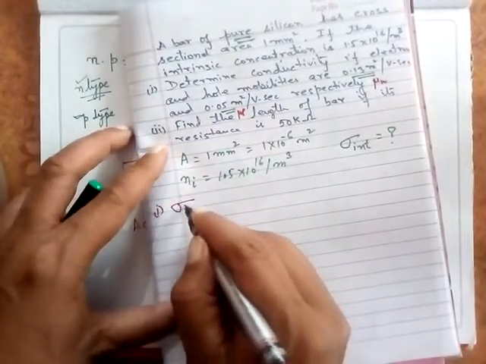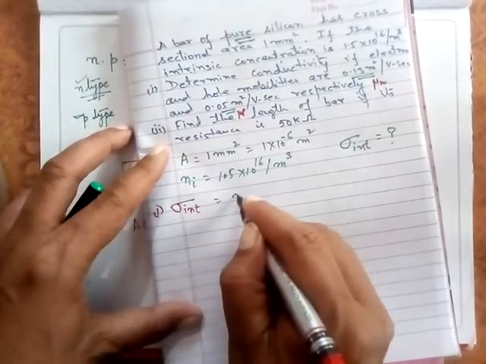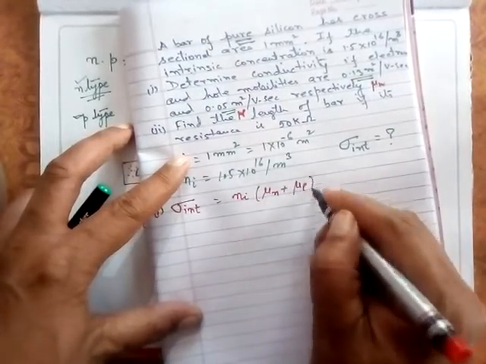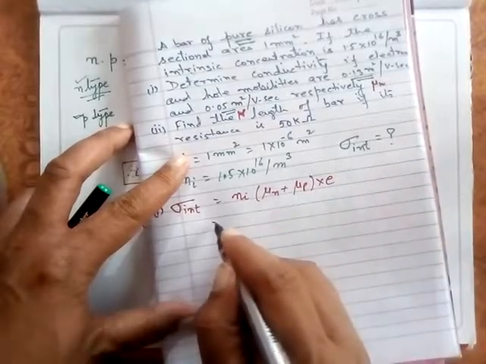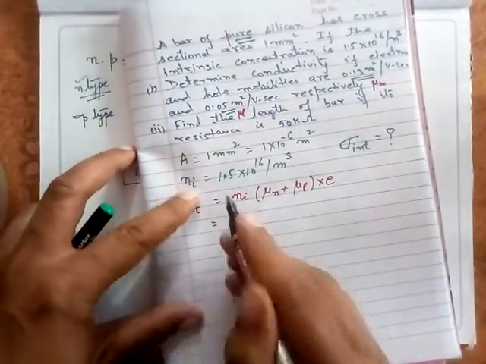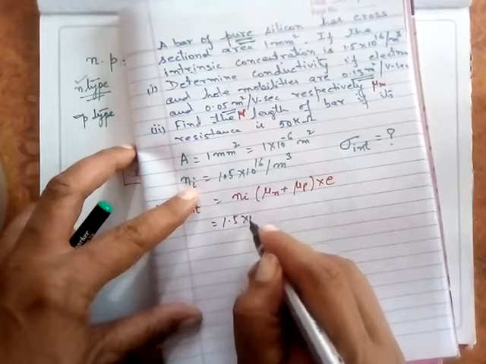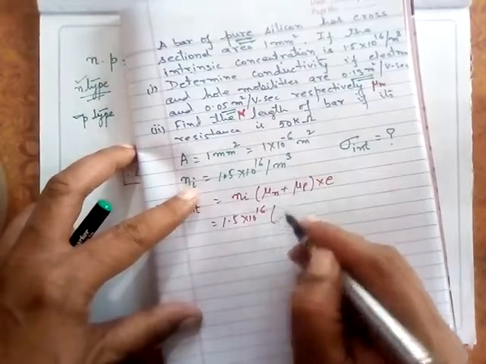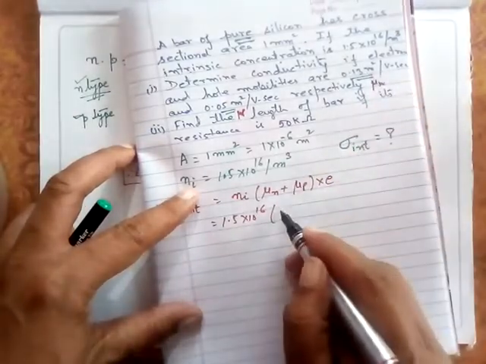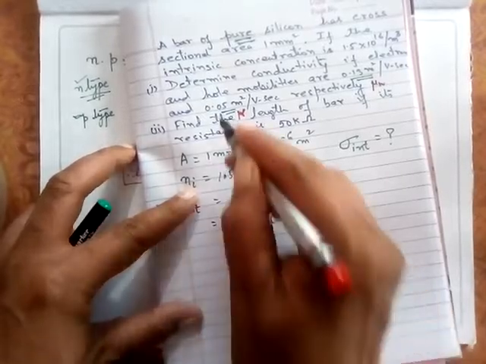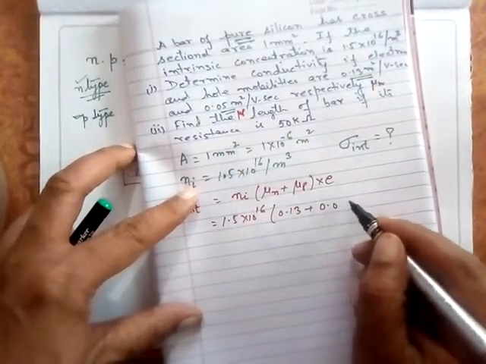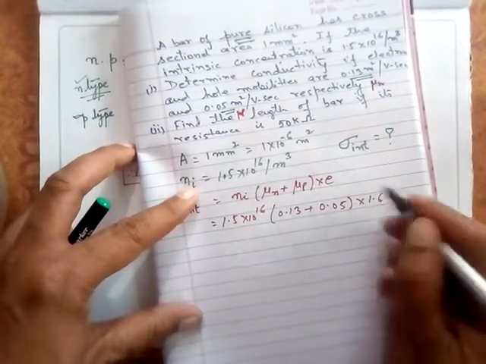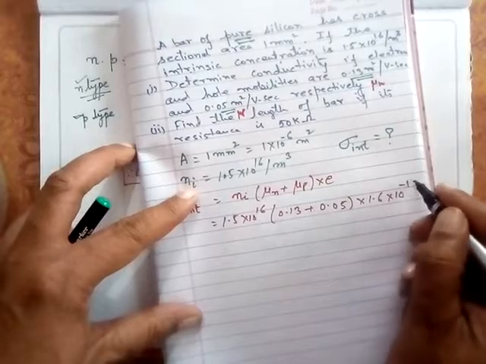The conductivity of intrinsic semiconductor, I know, is equal to Ni into mu n plus mu p into electronic charge E. Ni is given as 1.5 into 10 to the power 16 per meter cube, mu n is 0.13, mu p is 0.05, and E is 1.6 into 10 to the power minus 19.